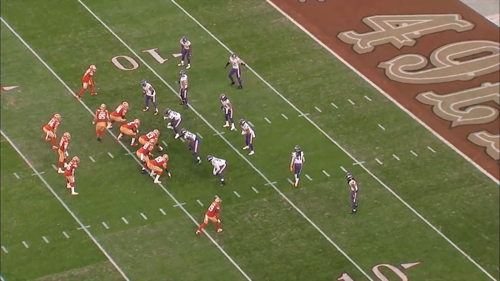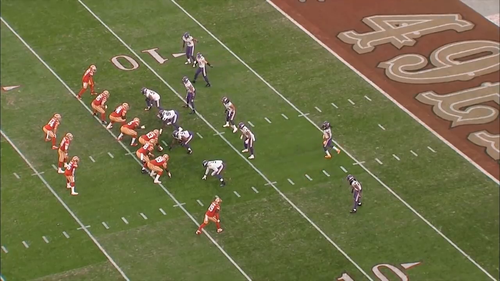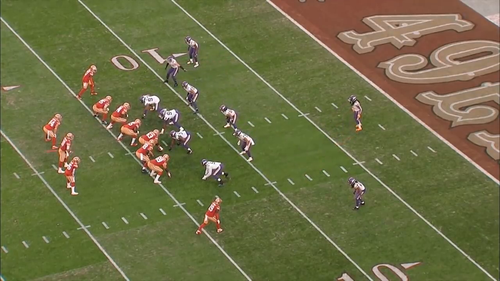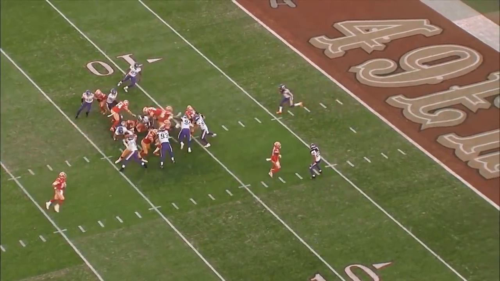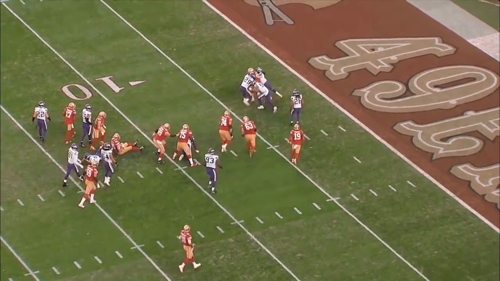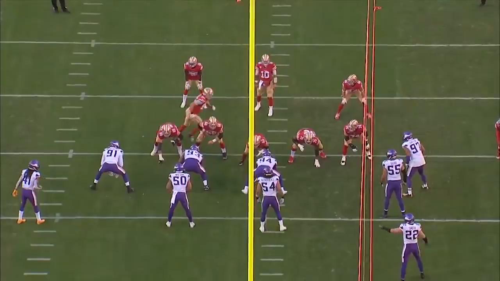19 runs of 5 yards or more. There's not a team in this league that wouldn't sign up for that. Here they are in an old-fashioned wing T. Let's see what Juszczyk does here. He picks off the linebacker. Tevin Coleman hits this 100 miles an hour. Let's watch it from the end zone.